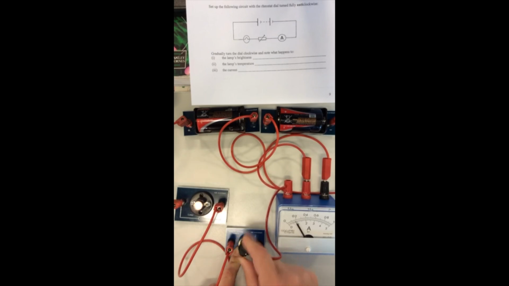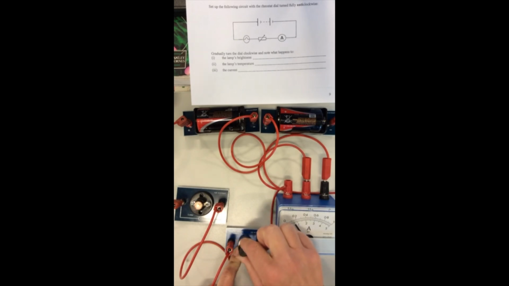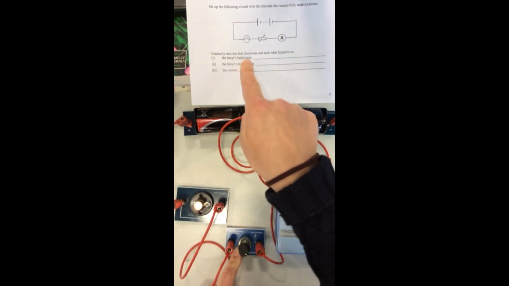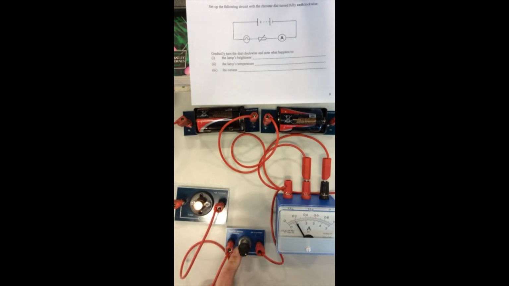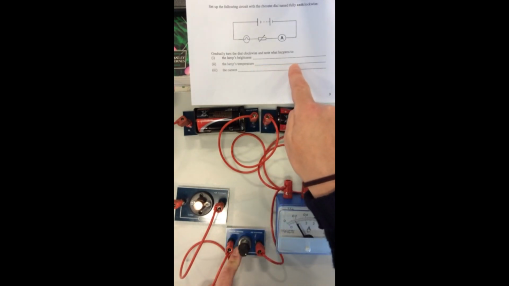Turning it clockwise, the lamp is now much brighter. So we can vary the brightness of the lamp there just by turning the dial. So in your notes, the lamp's brightness increases. Secondly, the lamp's temperature. Well, if the brightness of the lamp is increasing, then its temperature is also increasing. As it glows more brightly, it's going to be at a higher temperature, so that also increases.